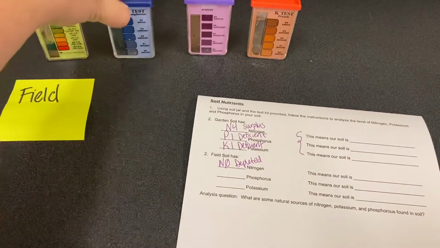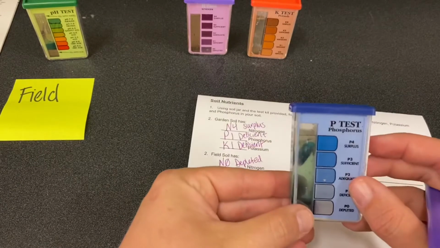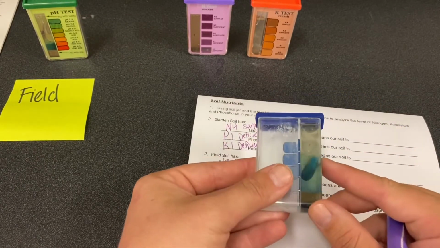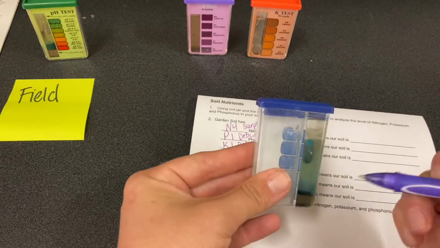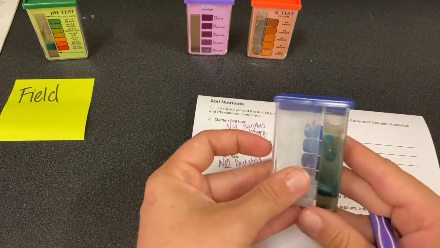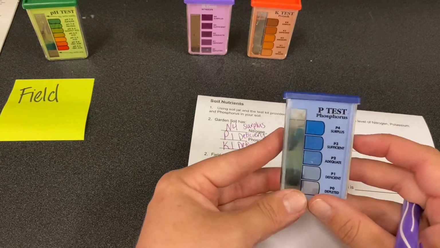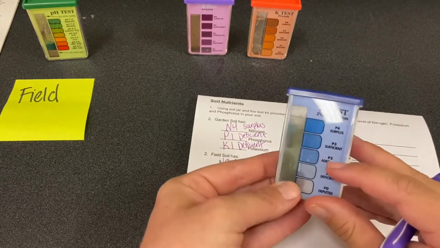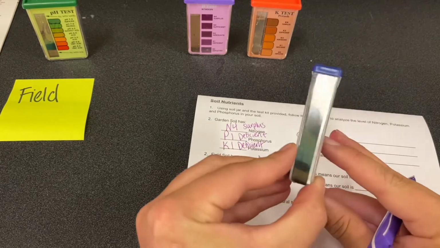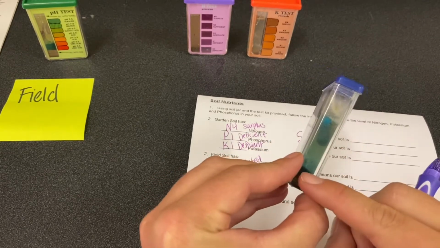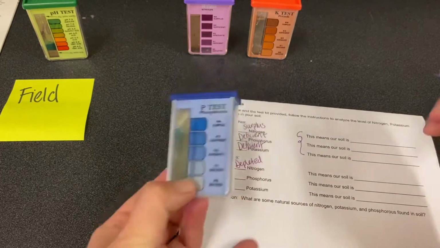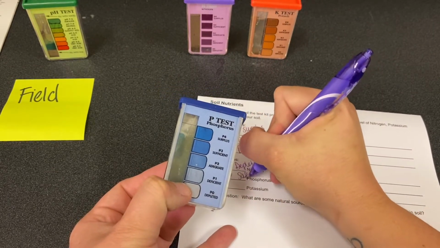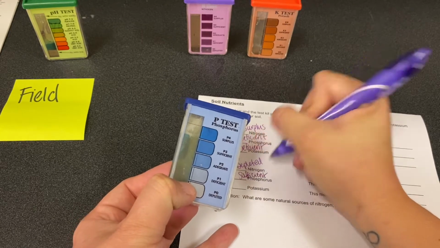Phosphorus is next, which is our blue. This definitely has blue coloring. I think it's even darker than our other one, especially down here. We definitely have some dark. I don't think it's all the way, but I'm gonna put it here at P3. Maybe P2. With all that down there, I'm gonna round it up to P3. So this is gonna be P3, sufficient.